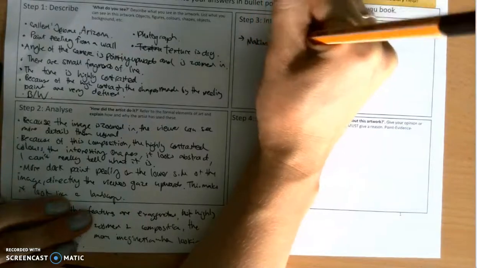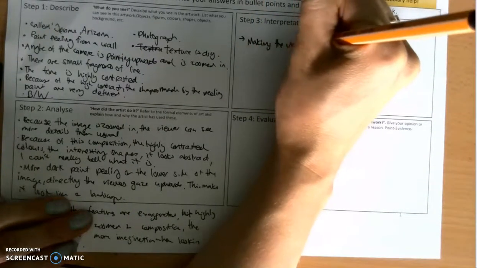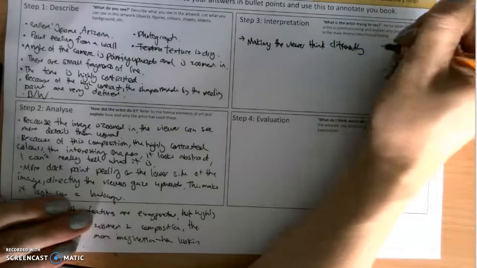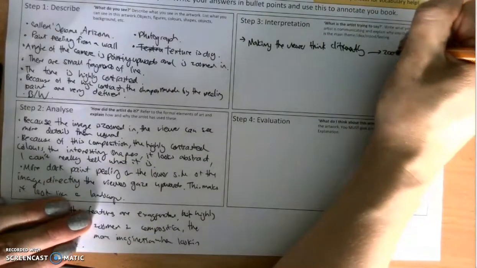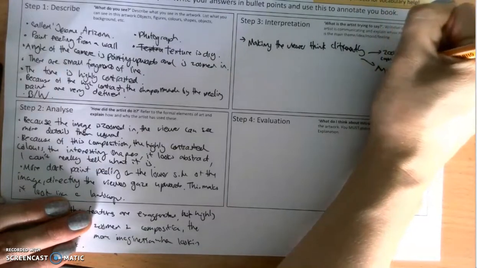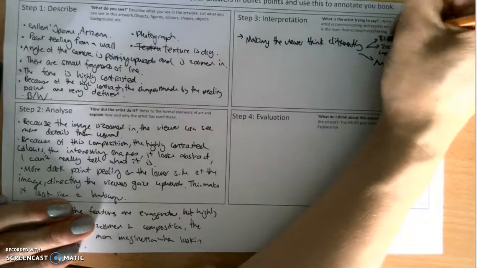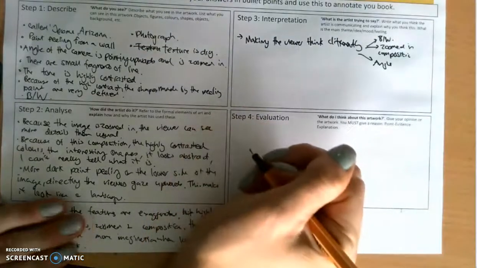Making the viewer think differently. I could list all of the reasons why. So we have the kind of zoomed in composition. The angle of the photograph is a little bit unusual. And the color scheme also abstracts the work further. So black and white color scheme.